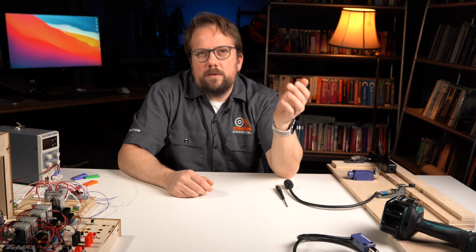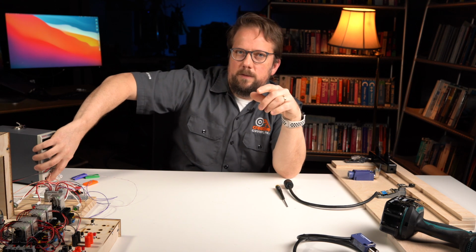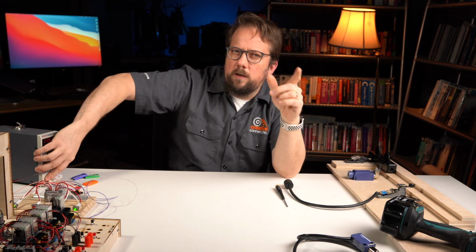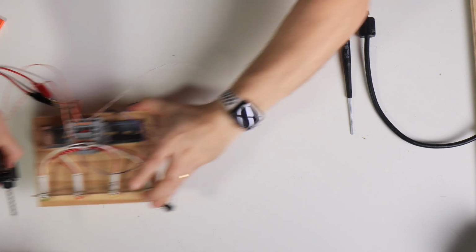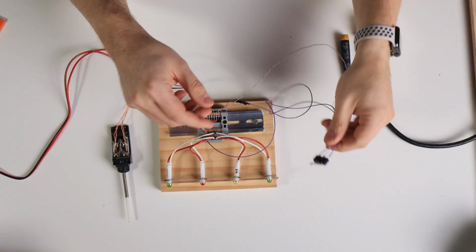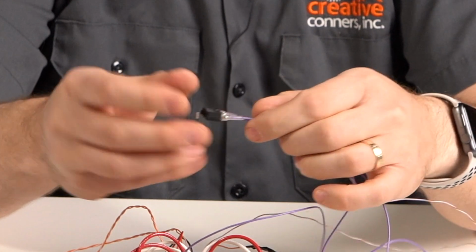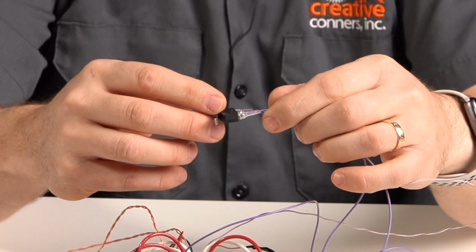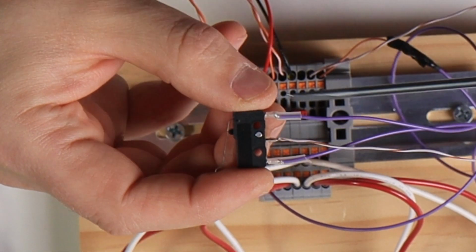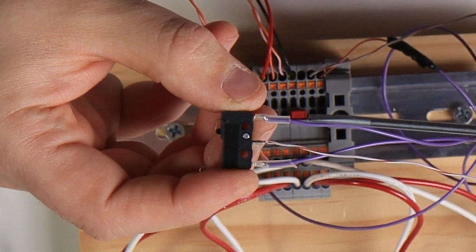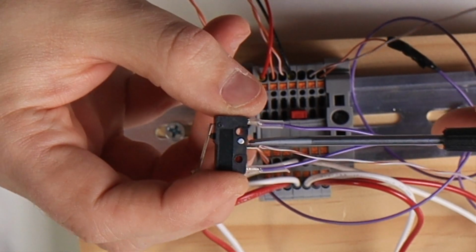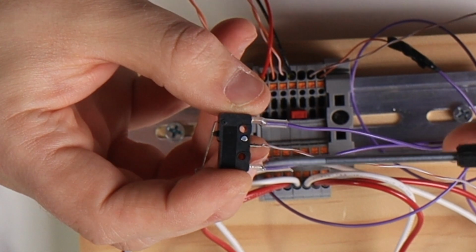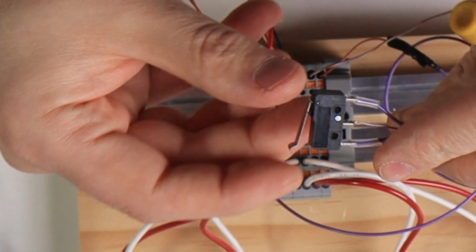Now I want to talk about the electrical contacts inside a limit switch. So let's take a look at a couple of examples. The switches on the trainee are single pole, double throw. On this switch, you can see that there are three terminals: the feed into the switch, a normally open contact, and then a normally closed contact.